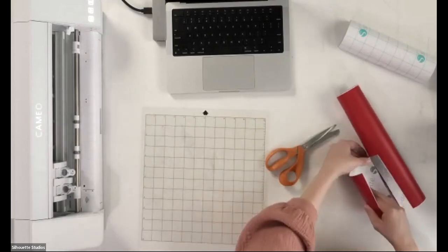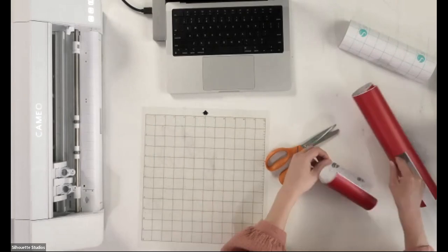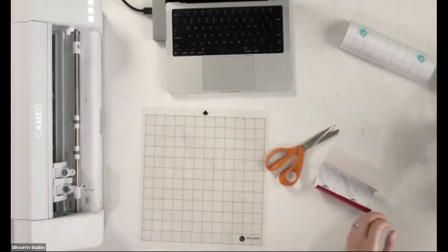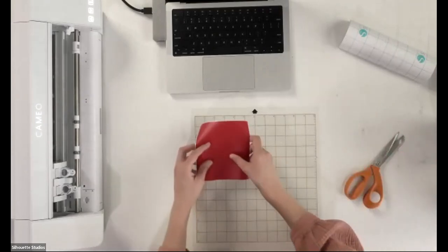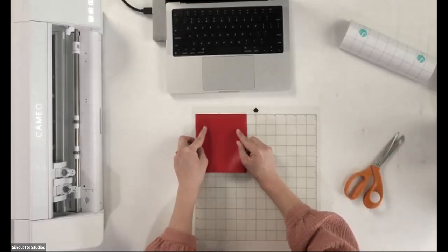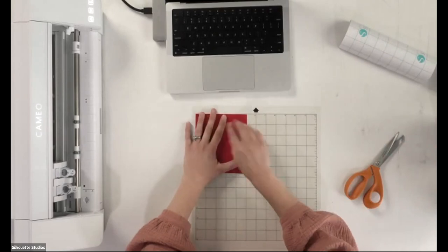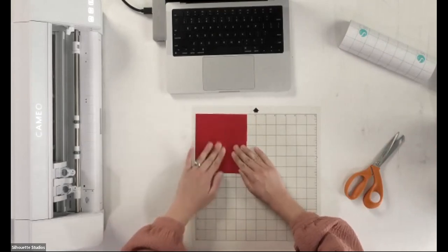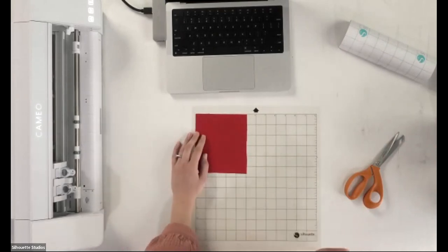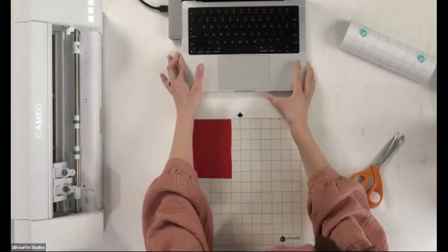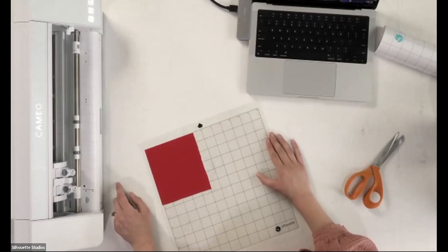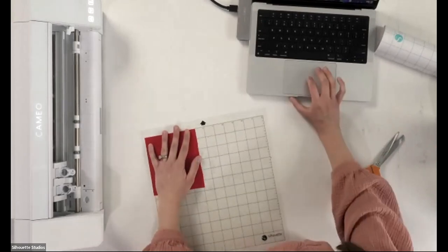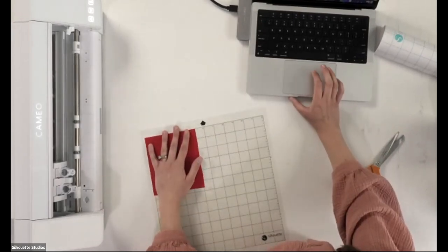And like I said, if you have scraps of vinyl, this is a really great way to use your scraps as well. So now that we have this piece of vinyl, I'm just going to go ahead and line it up in the corner. And then I'm just going to push the computer a little bit to the side so I can show you how to load the machine. And I'm actually going to make sure that my machine is connected. Yes, it is. Okay.